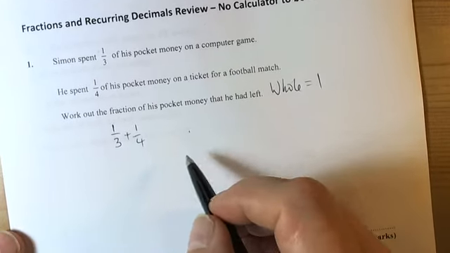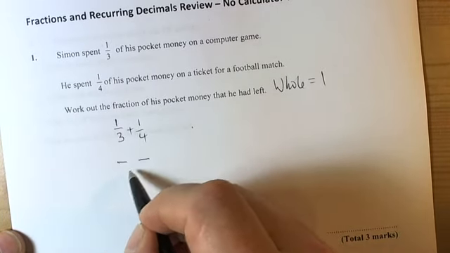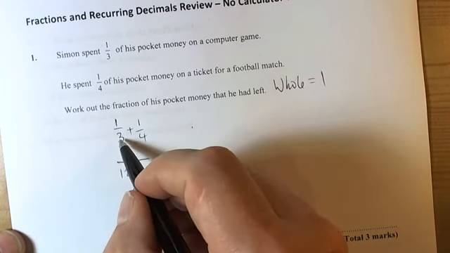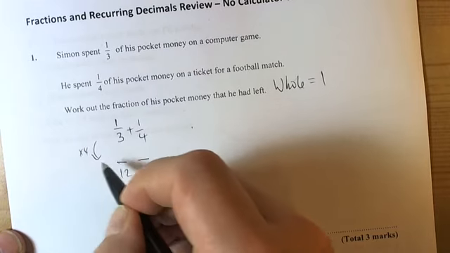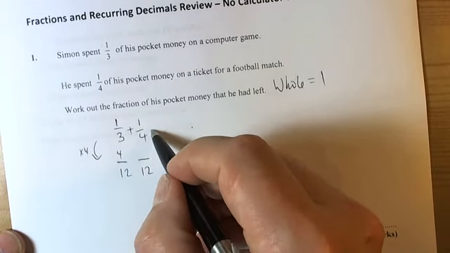And what we need to remember when we're adding fractions is we need a common denominator. So here we'll talk about twelfths. That's the lowest common multiple of 3 and 4. And to turn thirds into twelfths, we've multiplied by 4. So that's going to be 4 twelfths. And to turn quarters into twelfths, we've multiplied by 3. So that's going to be 3 twelfths.